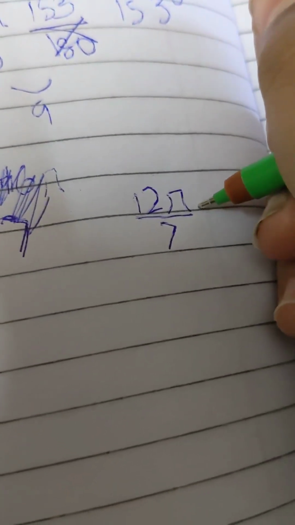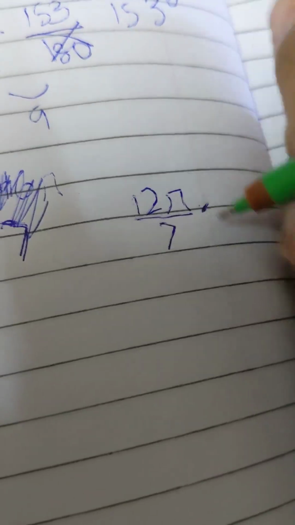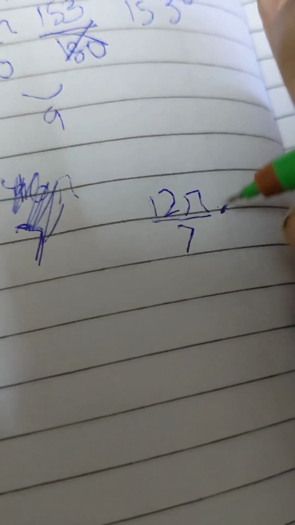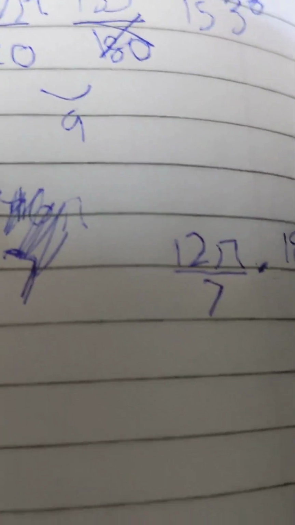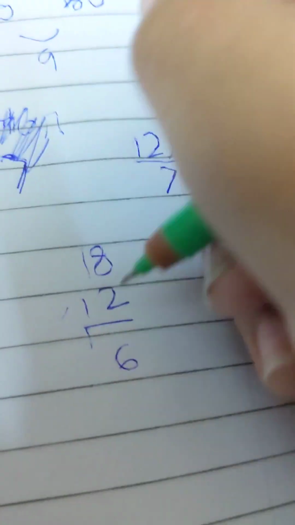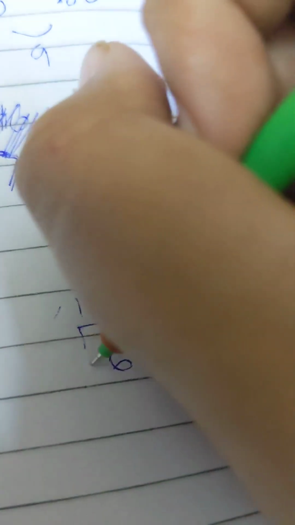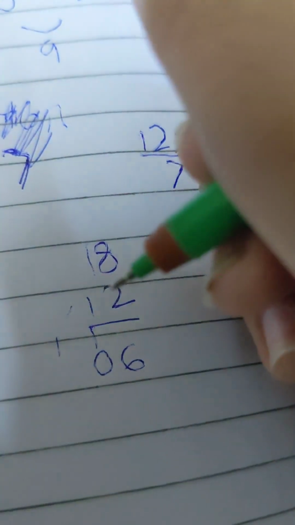We would multiply by 180 on both sides, multiply by 180 on the top, and then we'll simplify it. So what's 12 times 180? It's 2160.